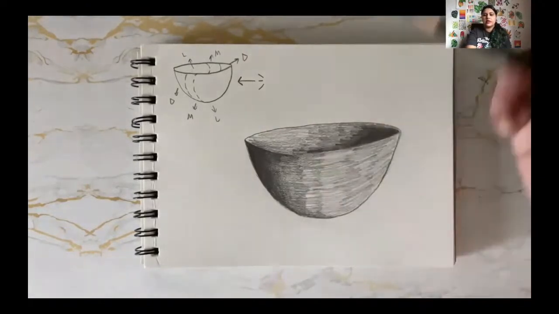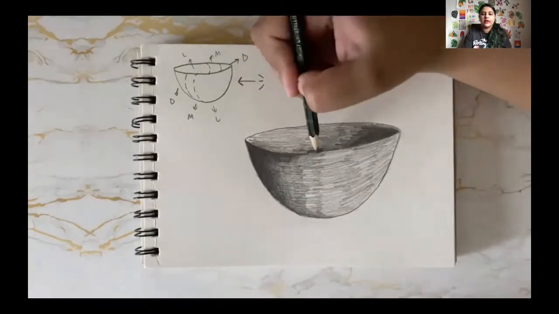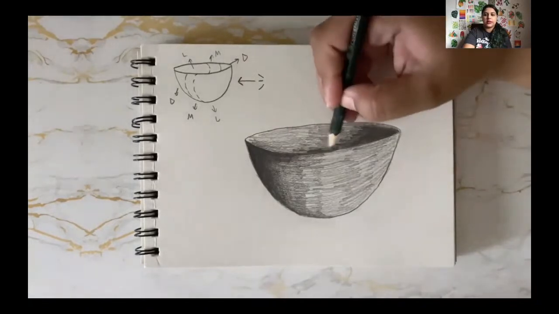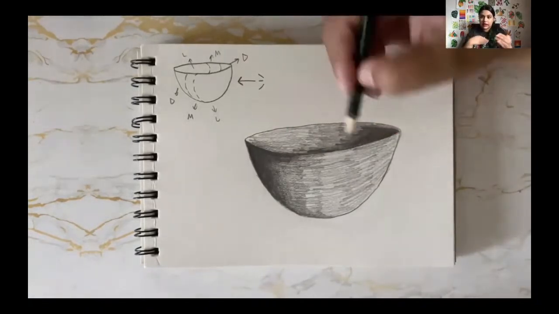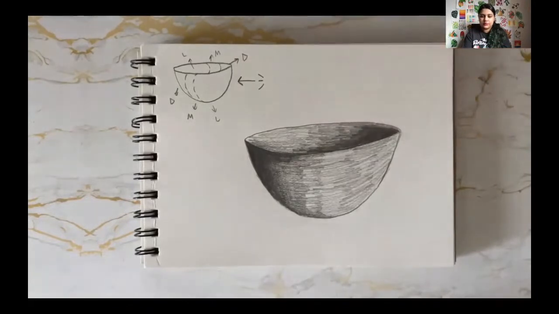Now here you can see they're kind of blending into one another. So I'm just going to go ahead and darken that line out in order to create a differentiation between that dark and that light. So just doing that differentiation bit right there. Perfect.